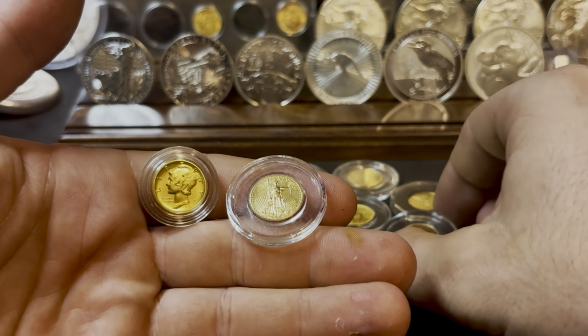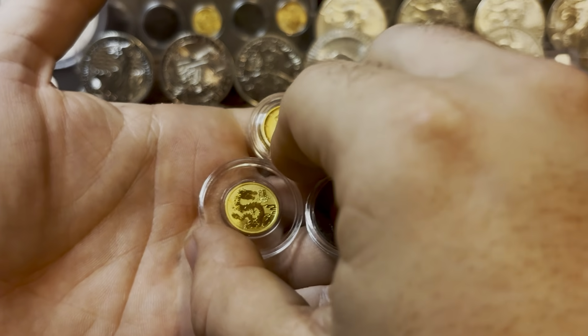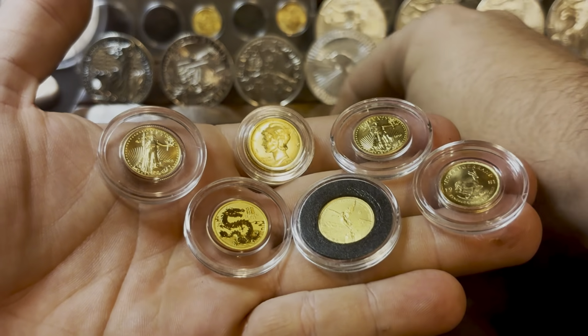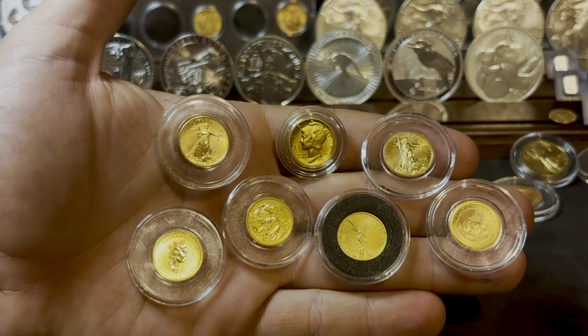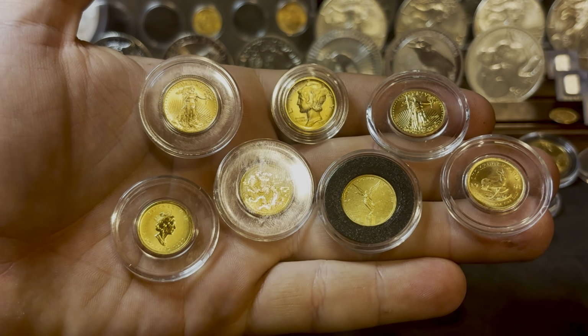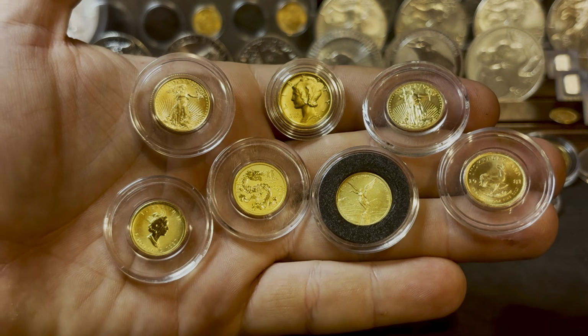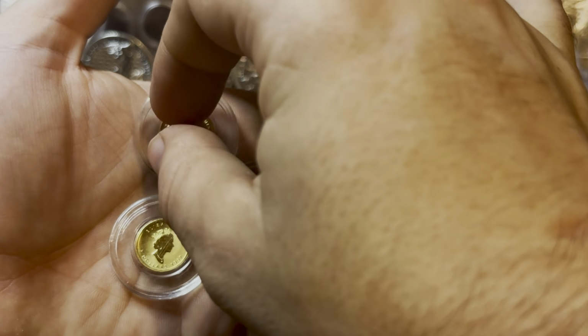I'm considering adding the Chinese panda, and I hear the South Korean coin is becoming quite popular, so if it does, I might add that as well. In addition, I'm thinking about possibly adding some generic coins, maybe some vintage ones like some gold prospectors or even some nice Scottsdale Mint coins, but we'll see how it goes.